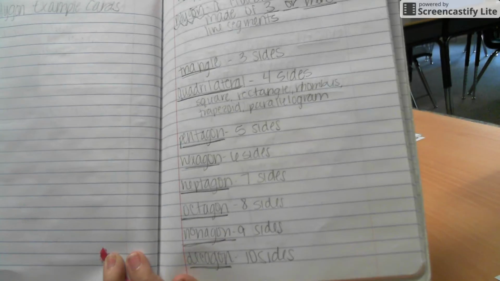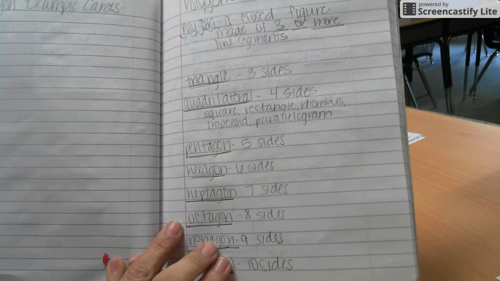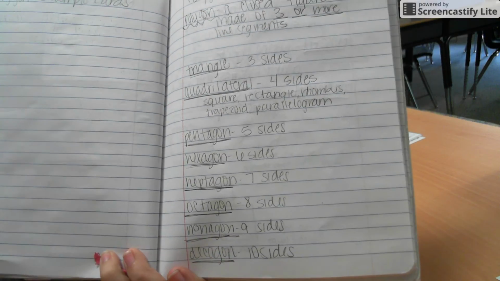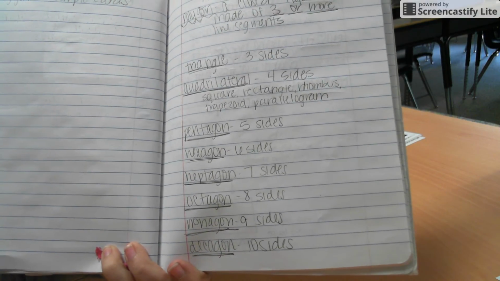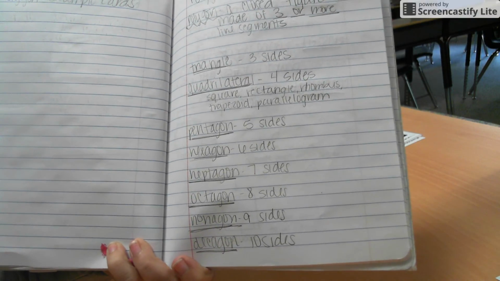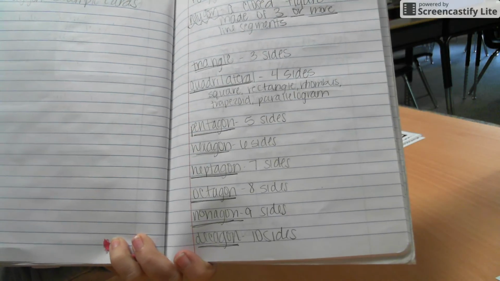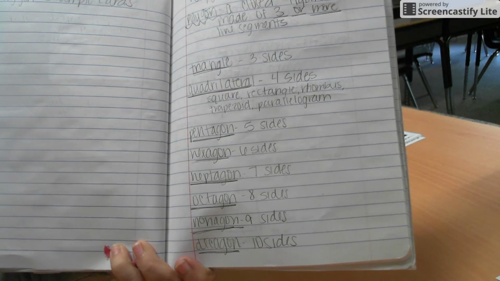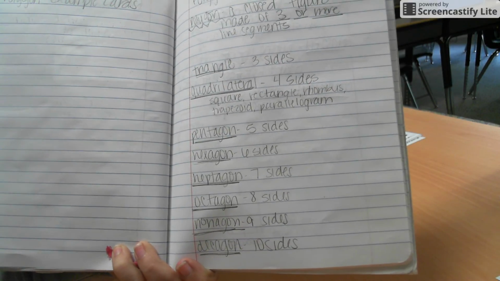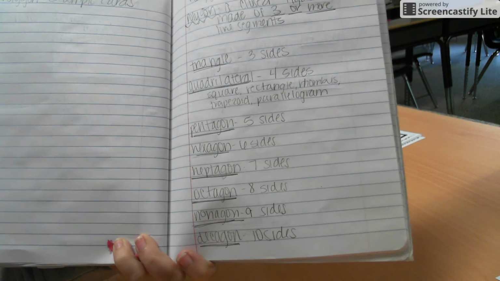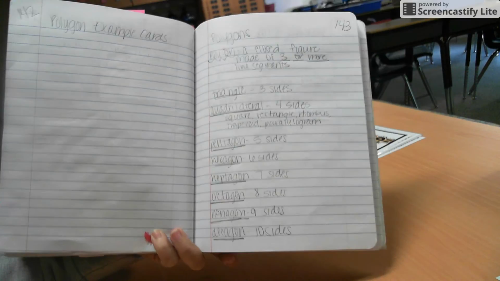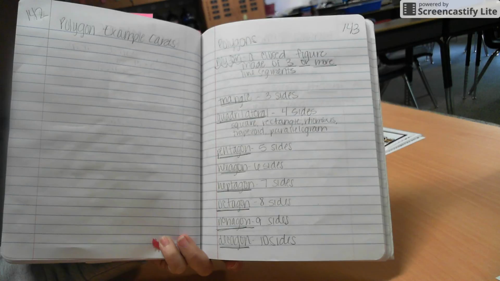Then today we added all of these down here. We talked about pentagon was 5 sides, hexagon was 6 sides, heptagon was 7, octagon was 8, nonagon was 9, and decagon was 10. Now, they do have more than 10-sided ones, like dodecagon is a 12-sided figure. So these are not the only ones, but these are the only ones we're going to talk about.